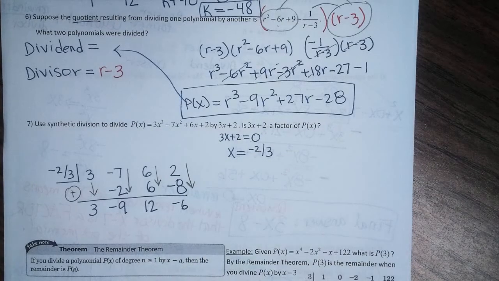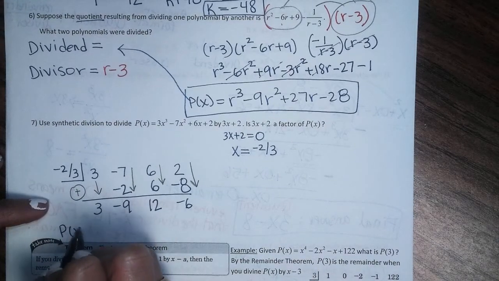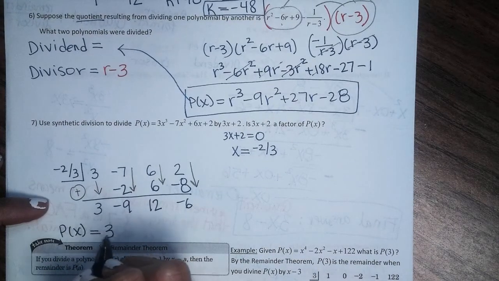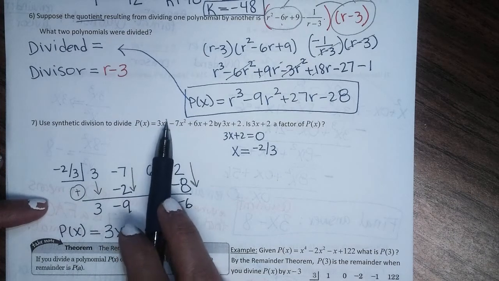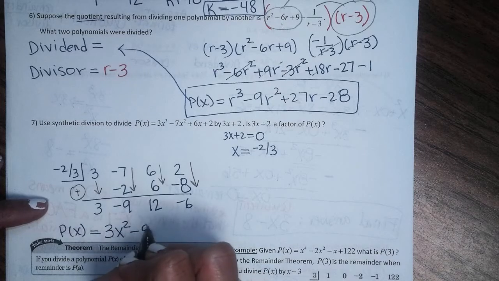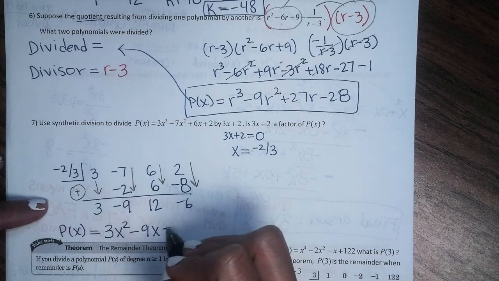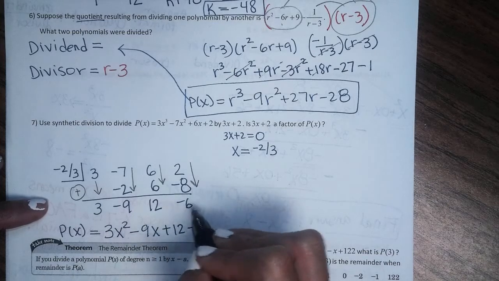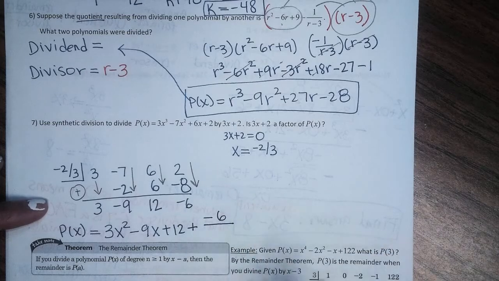Okay, so let me write down my answer as is, and then I have to divide by 3 at the end. So far my polynomial will have an answer of 3x to the 1 degree less than what I started. I started with the cubic, so that should be a quadratic. Minus 9x plus 12 plus my negative 6 divided by, okay, so this is where it's weird.